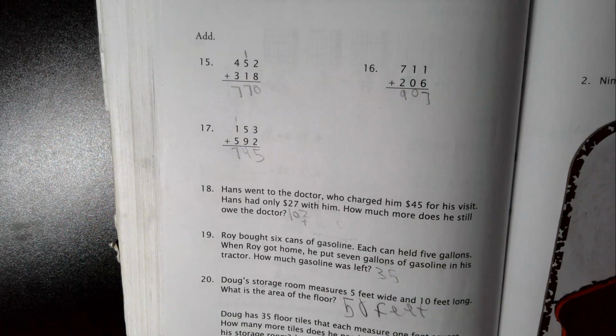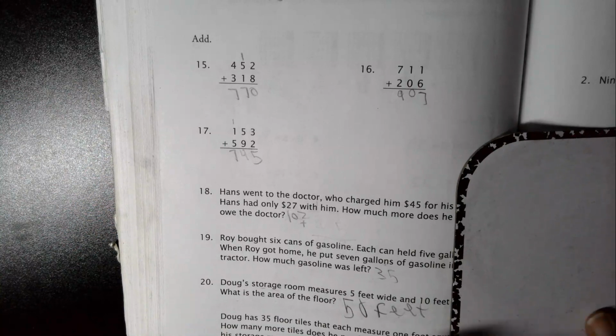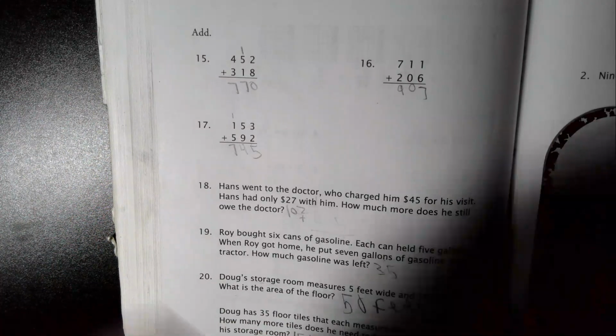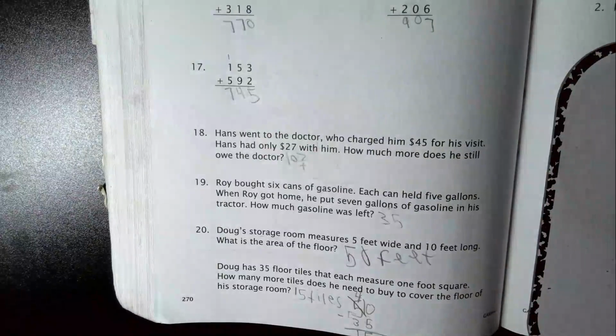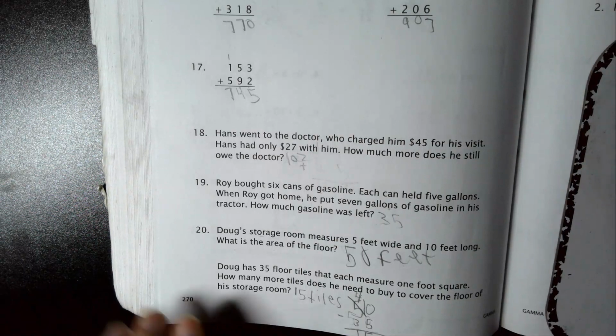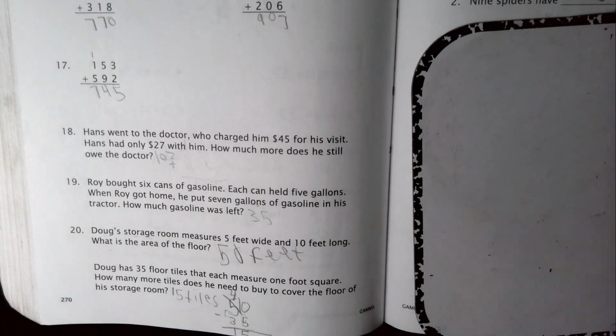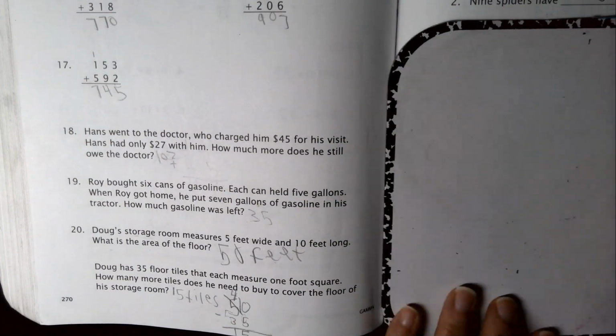Okay. So I will do number 20. 18 and 19, I'll let you guys try that on your own. But I do want to do number 20 just because it is an area problem. And I've had a lot of students struggle with area. So, okay. So this one says, Doug's storage room measures 5 feet wide.